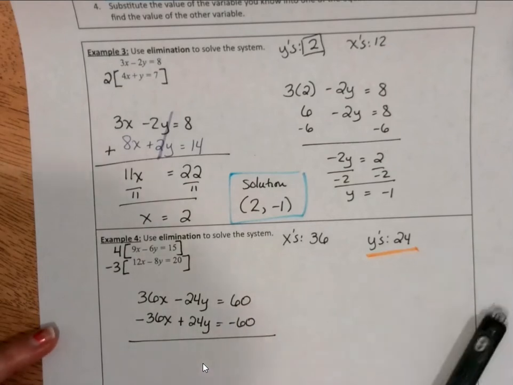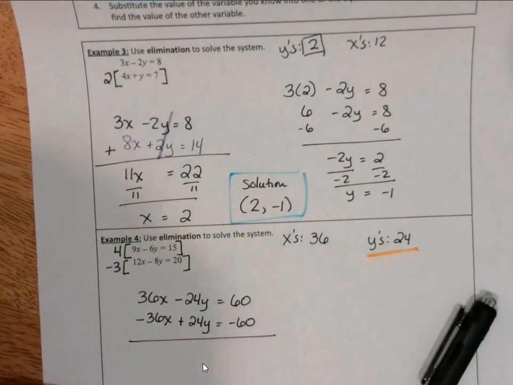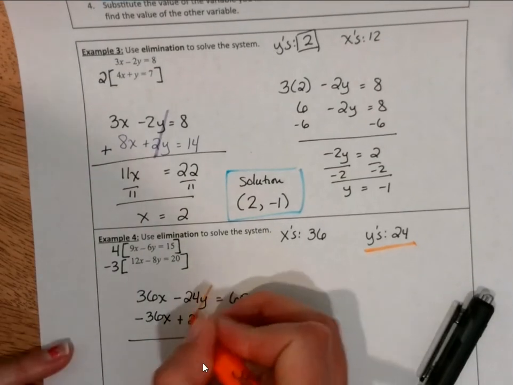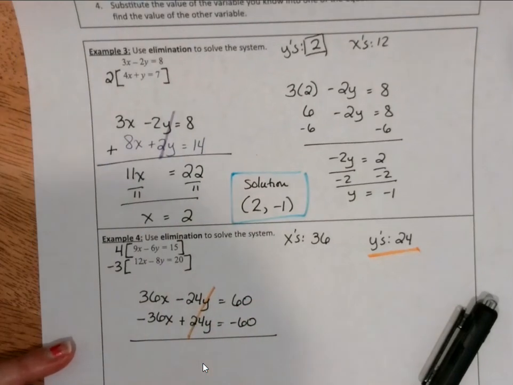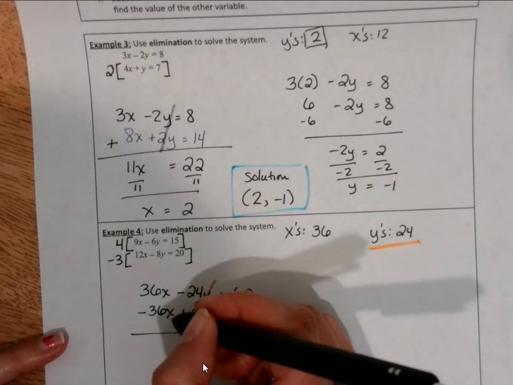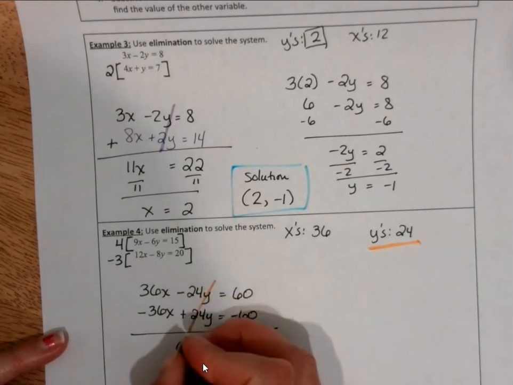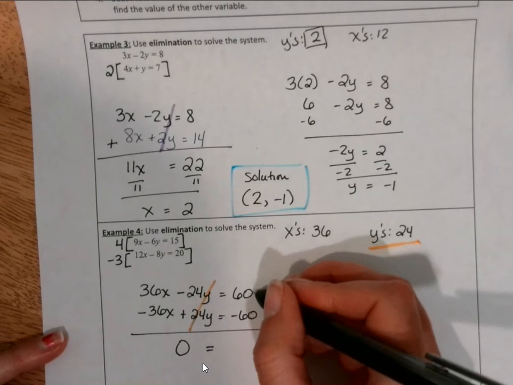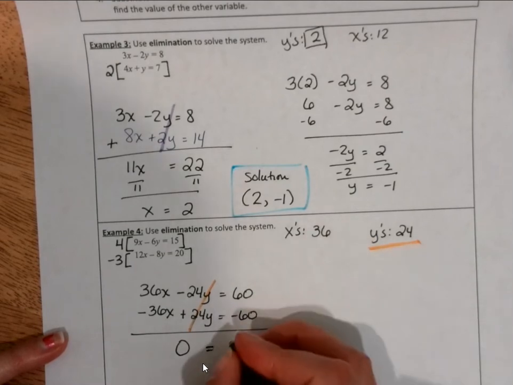When I add these together, I do eliminate the y's like we intended, but I also, unintentionally, coincidentally, eliminate the x's. There's nothing left on this side at all, besides 0 equals 60 minus 60, which is also 0.